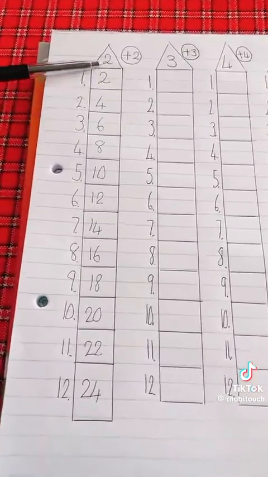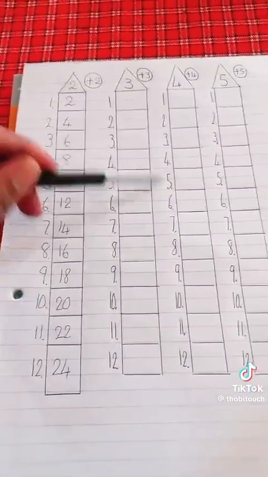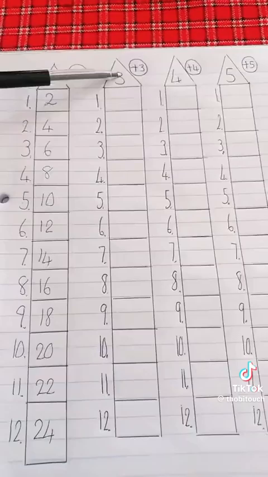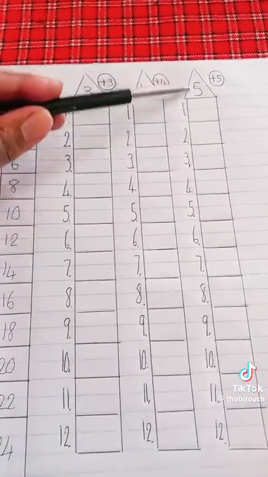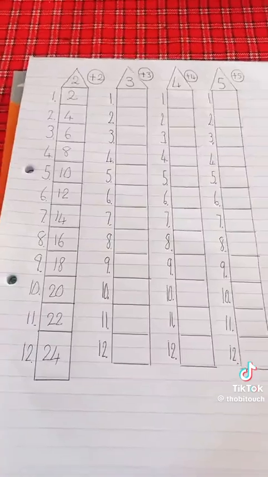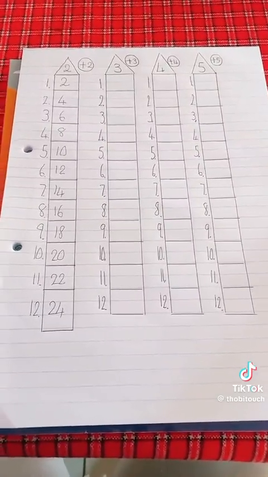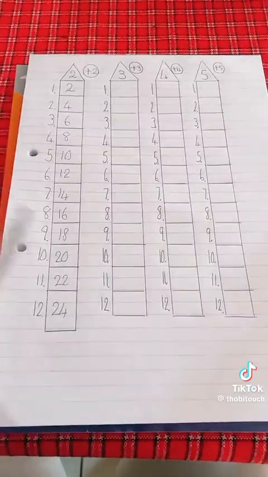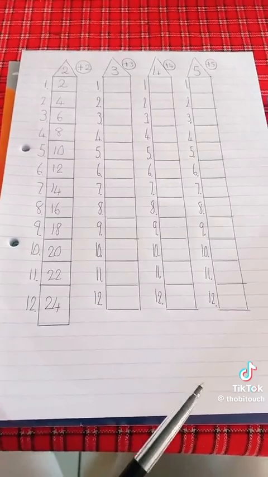We are going to duplicate this table. That means we are going to copy this table, except this is the table for the 2s, this is the table for the 3s, this is the table for the 4s, and this is the table for the 5s. So when you come back from your picnic today, I'm going to need you to copy this worksheet just like it is now, okay? And then we'll work through it together.